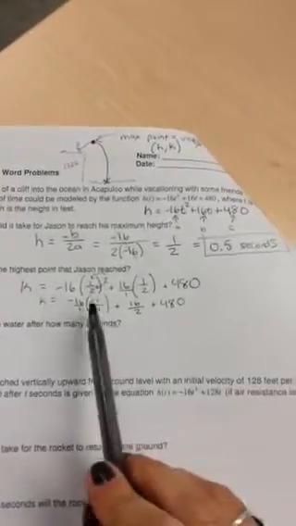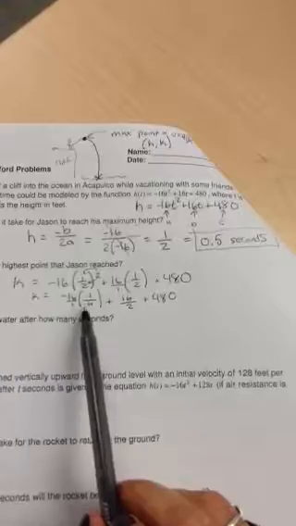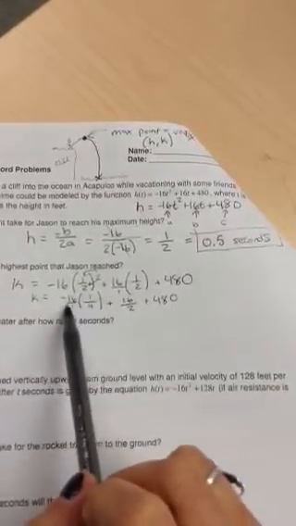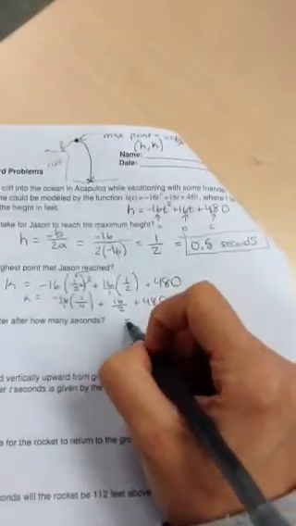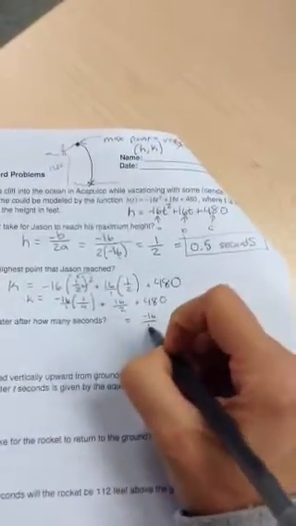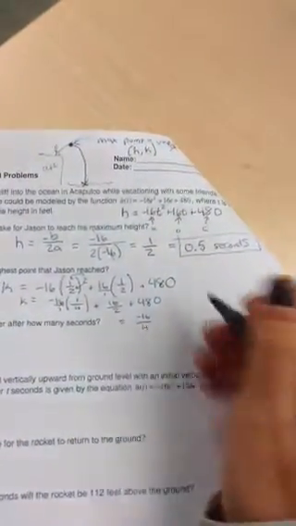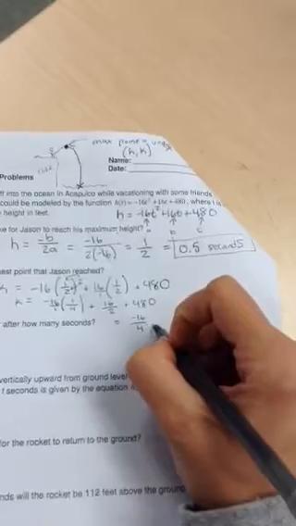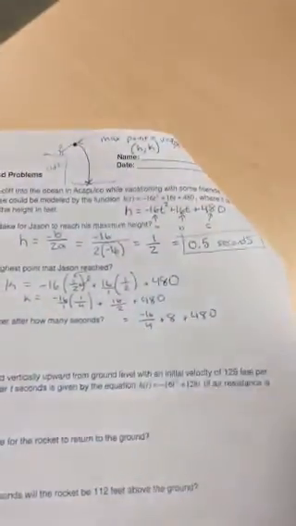Okay, now I'm going to take these fractions and multiply them. My denominators don't need to be the same when I multiply, so I just multiply across. Negative 16 times 1 gives me negative 16 over 1 times 4, which is 4. Plus 16 over 2, I know 16 divided by 2 is 8. Plus 480.